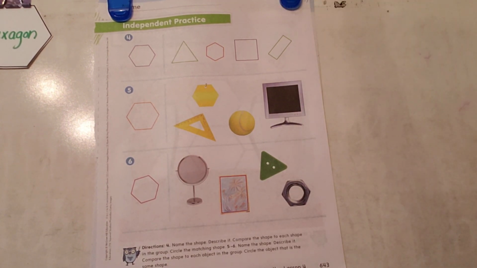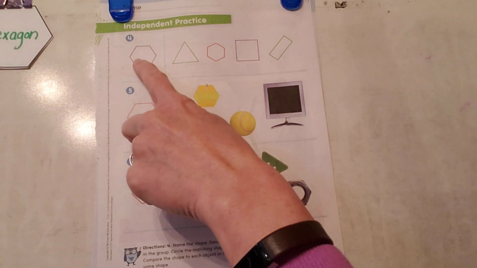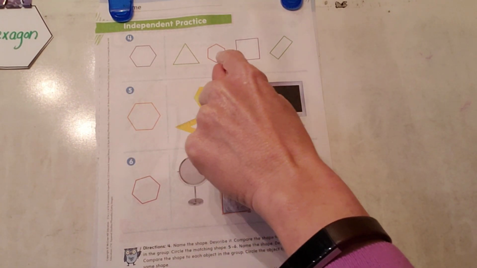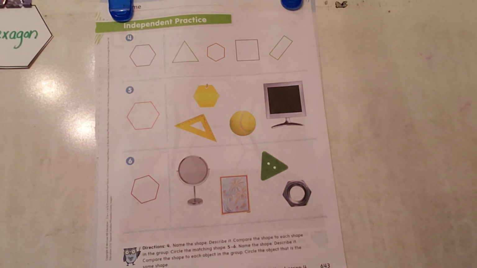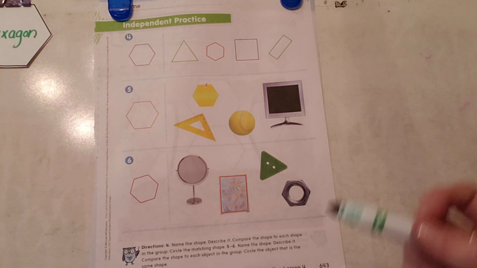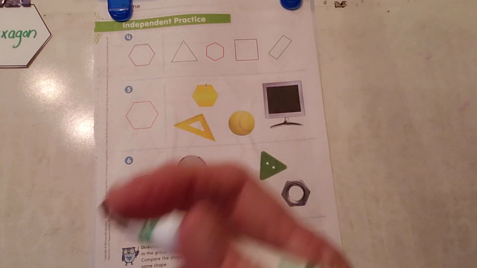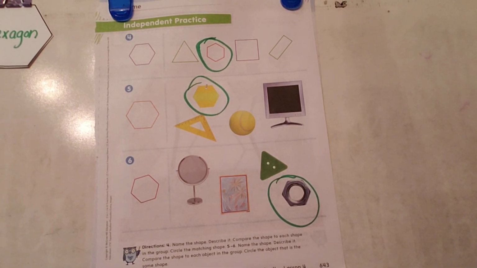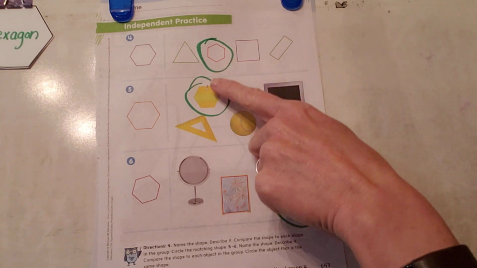So what I would like you to do is say the shape, compare it to each shape in the group, and circle the matching shape. Okay? All right. So I'm going to have you pause. You do your work, and I'll do mine. If you are finished, you may go ahead and check your work.